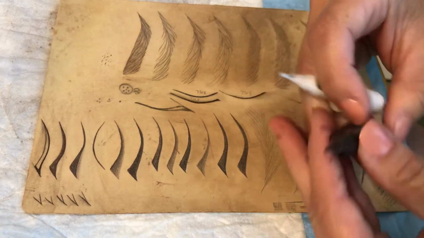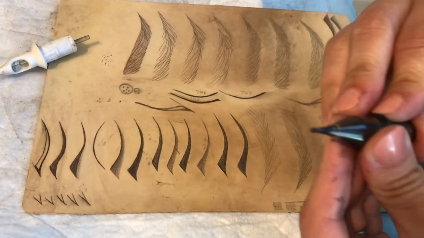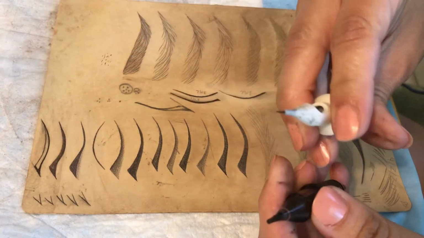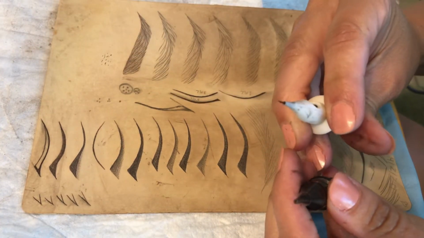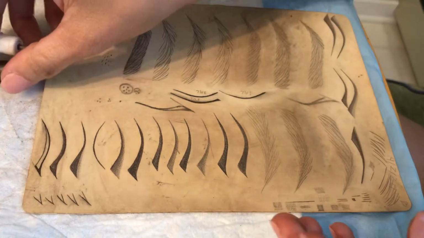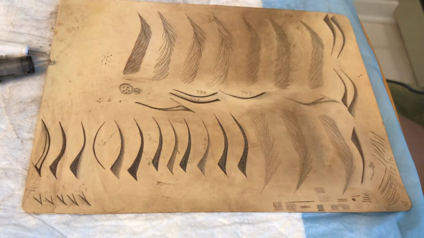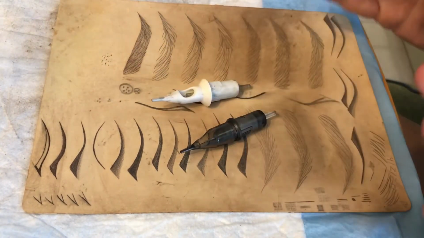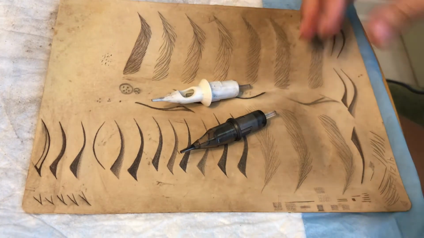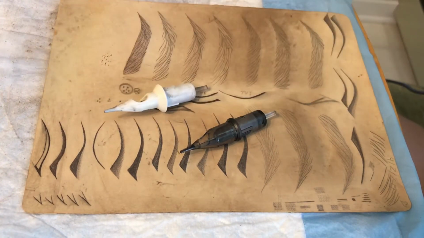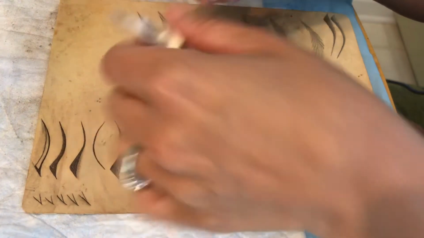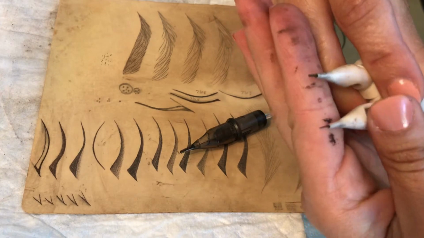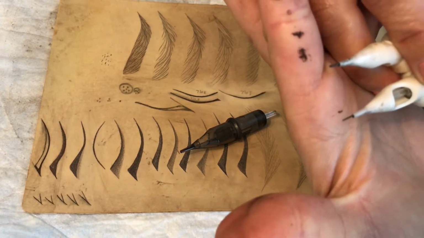So of course, using the 1 round liner is like you're coloring with a pencil, and then the 3 round liner is like you're coloring with those crayons, right? So it's gonna color much faster. So you really need to practice so you can feel the difference between them. The same goes for the 5 round liner. The 5 round liner has many more needles than the 3 round, right? Even though it's just 2 needles more, look at the difference.